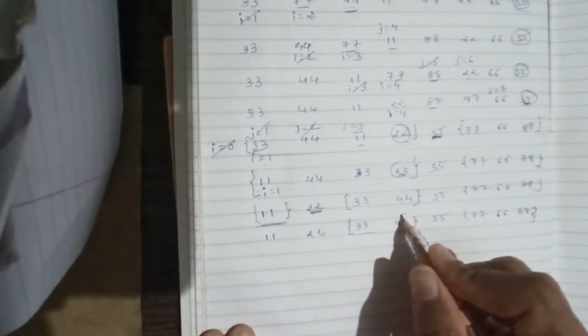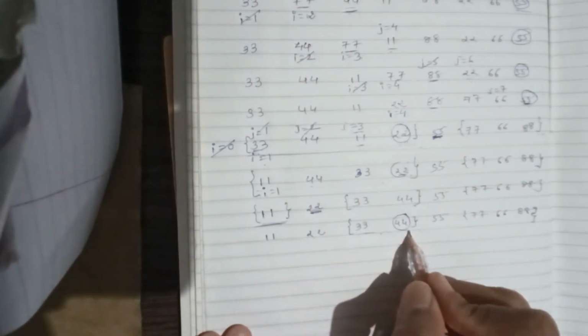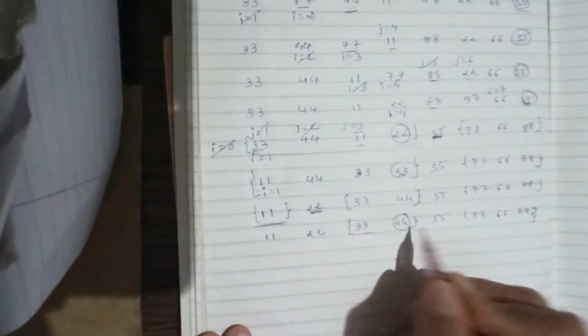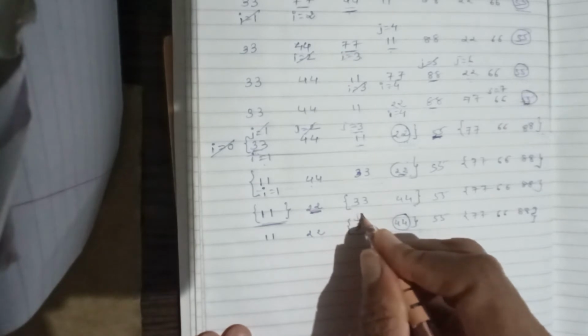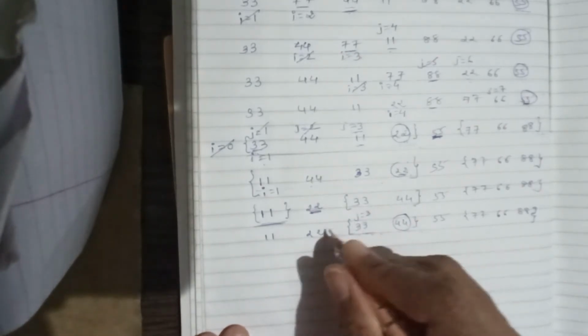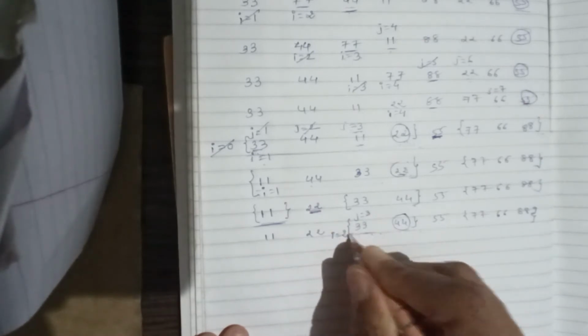Now from left to right we have this partition in which the last element is considered as the pivot element. Now for this partition, LB is 3 and UB is 4. 1, 2, 3, LB is 3 and UB is 4. So J is equal to LB, which is 3, position number 3, and I is LB minus 1, 3 minus 1, 2.